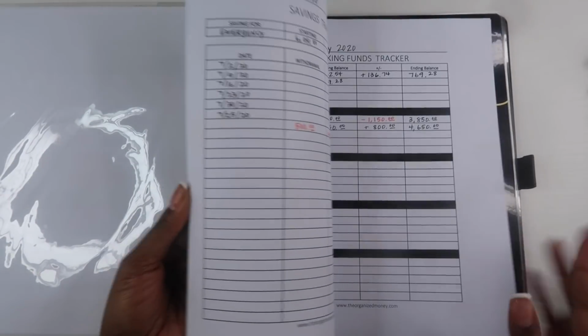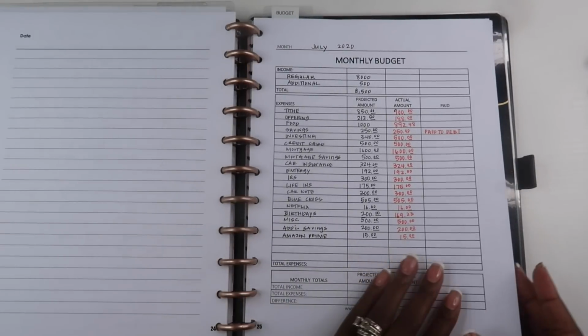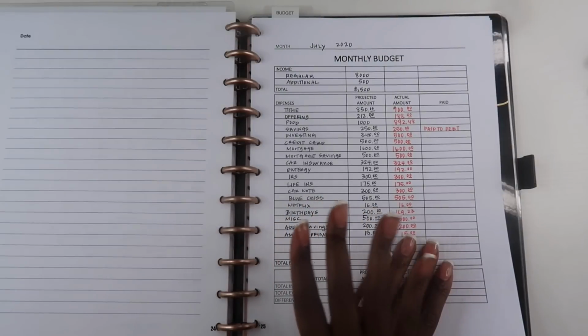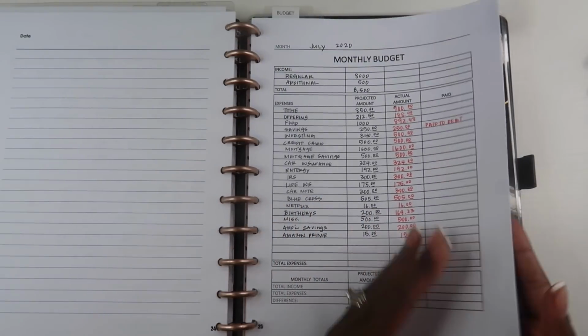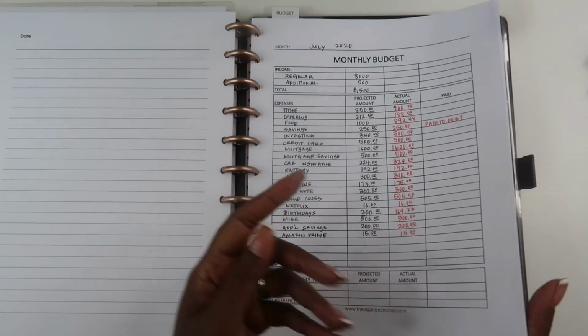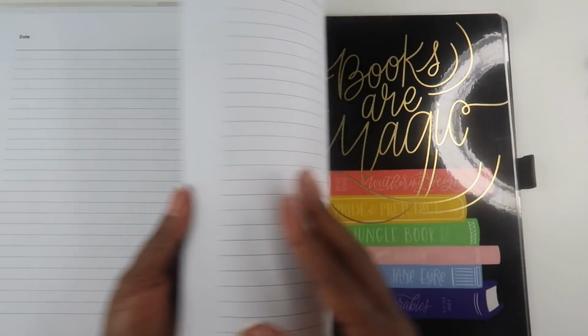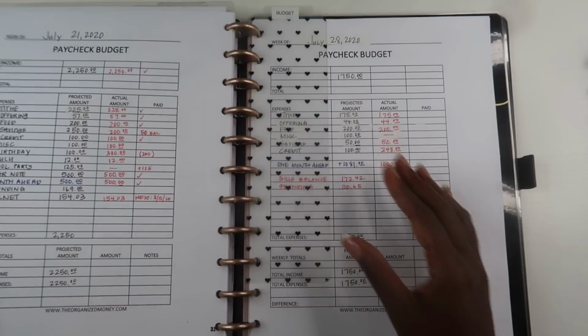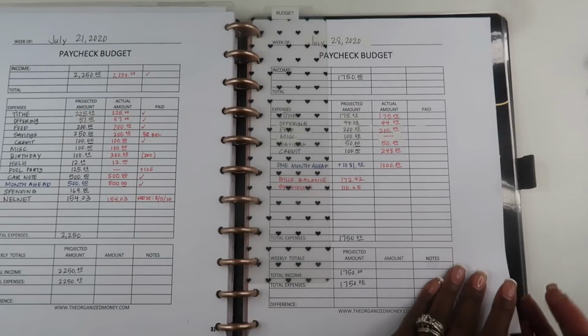So I already have the month of July in my planner, and usually I would pull out this month and then put in a new month, but I have decided to keep the month of July in here just in case I ever need to flip back. That has been helpful to me with my other planners, so I'm going to do the same thing here. I'm just going to add in August behind it.